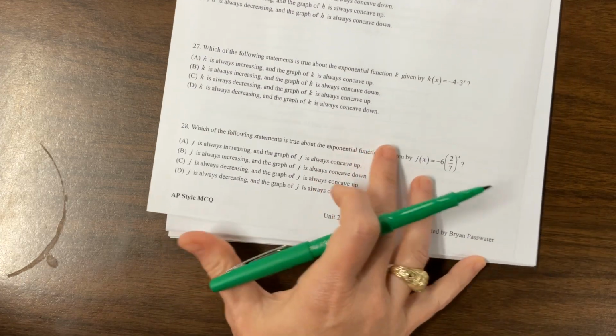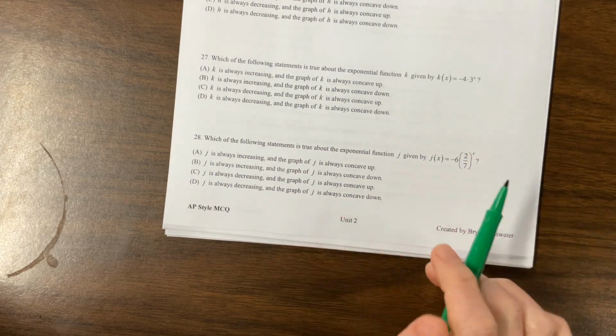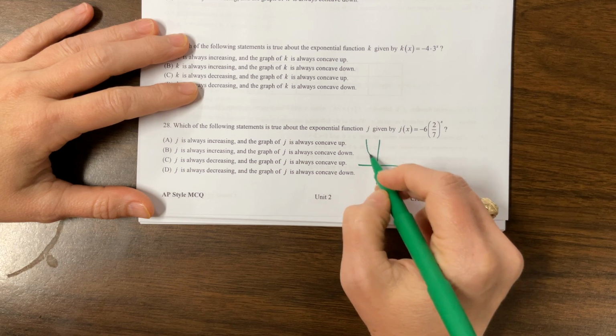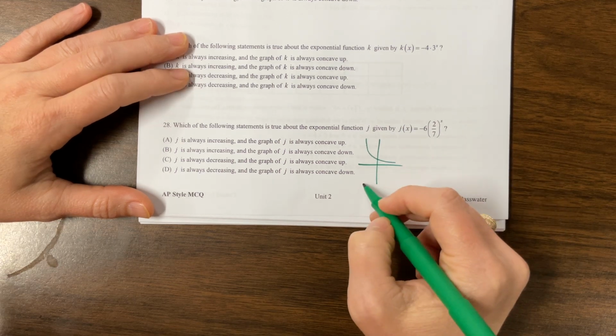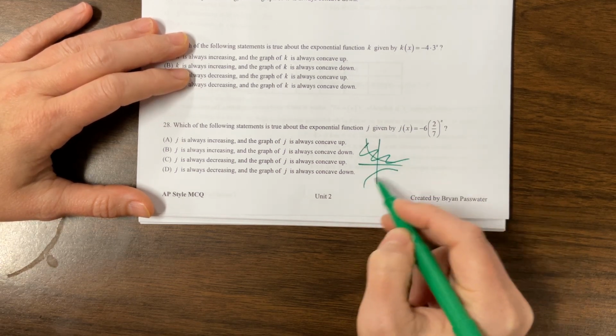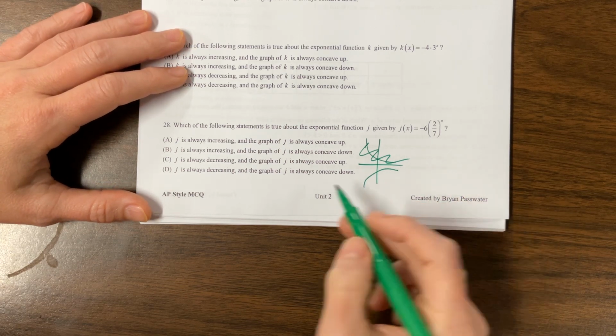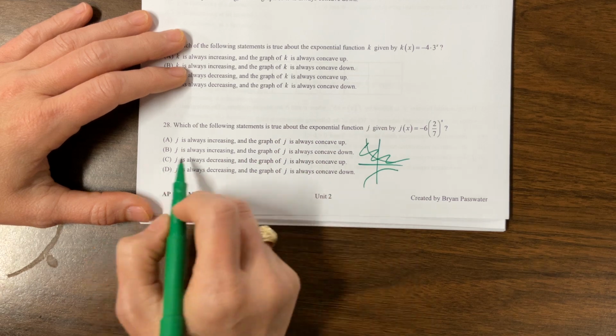This one is an exponential growth, so it's increasing and it's still concave up. Okay, let's skip a few. Let's come down to this last one. This would have been an exponential decay because this is less than 1, but then we reflected. So this is not the graph, this is the graph. The graph is increasing and it's always concave down.